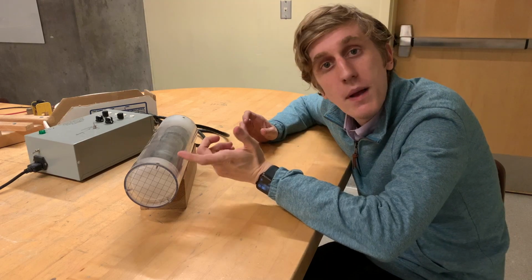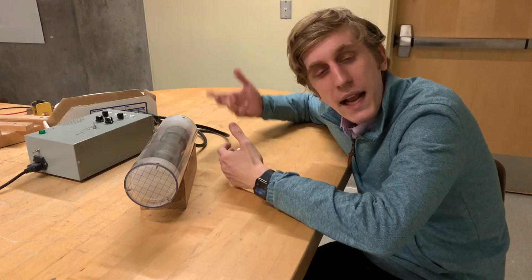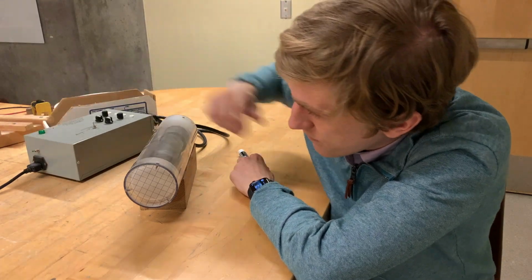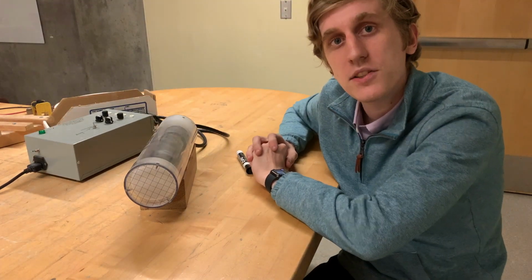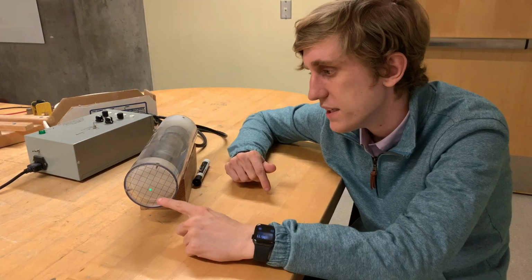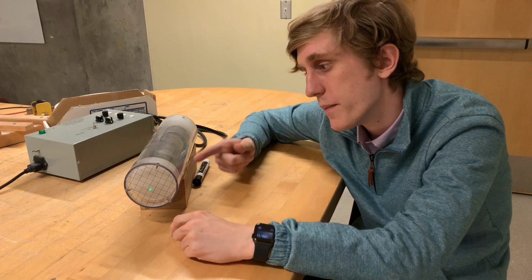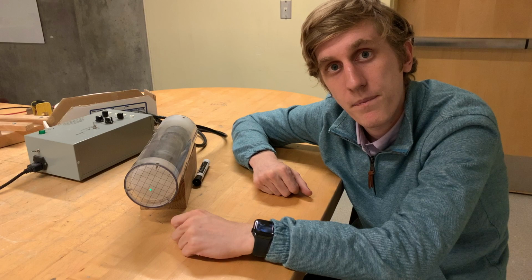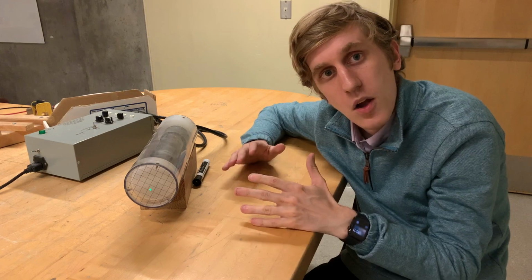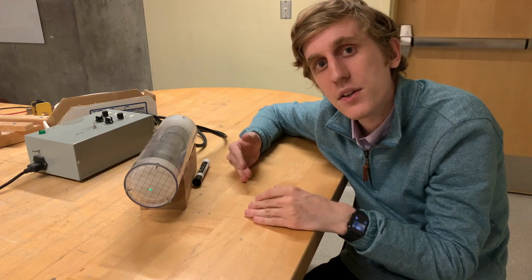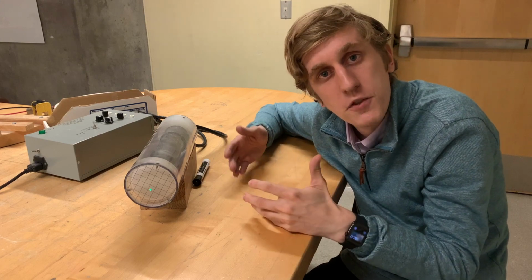At the end of the tube, there's a fluorescent material that lights up when it is struck by an electron. If we turn this on, we can actually see this in action. This green light is the location where the beam of electrons is actually impacting the fluorescent material. In this activity, we're primarily going to be interested in seeing how magnetic fields affect the movement of charges.